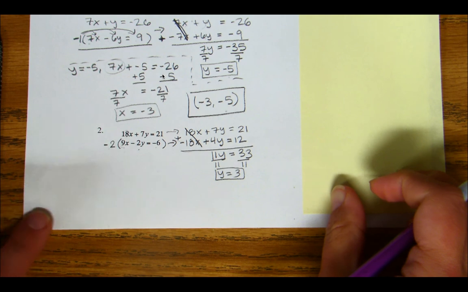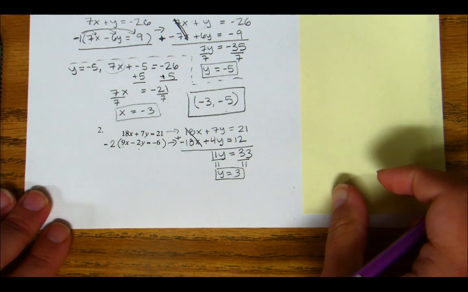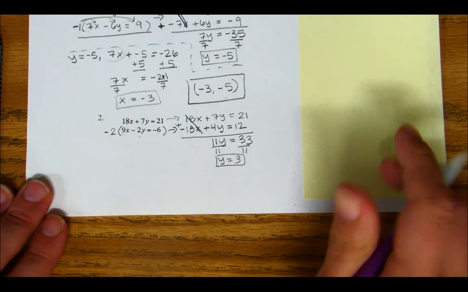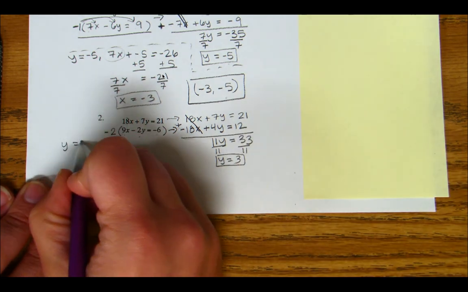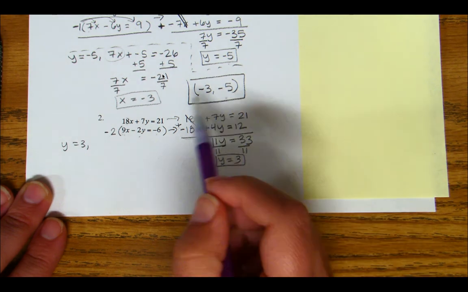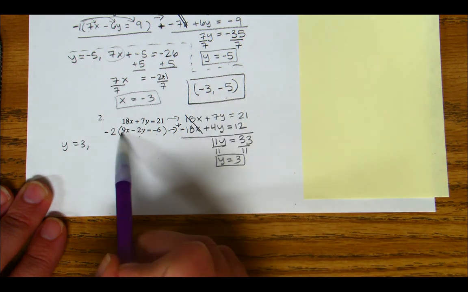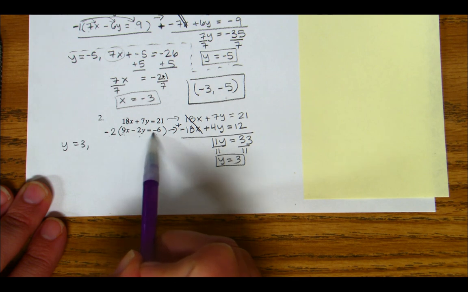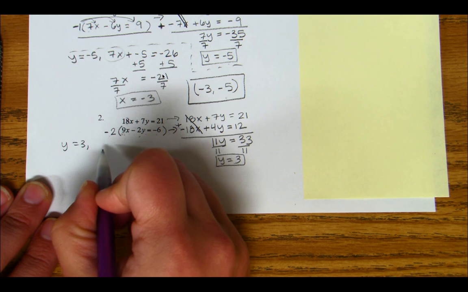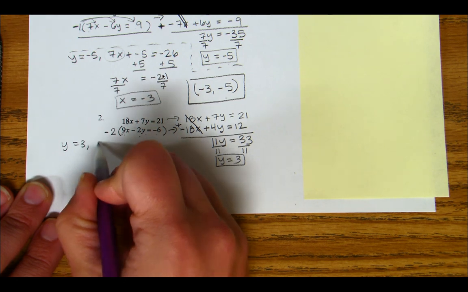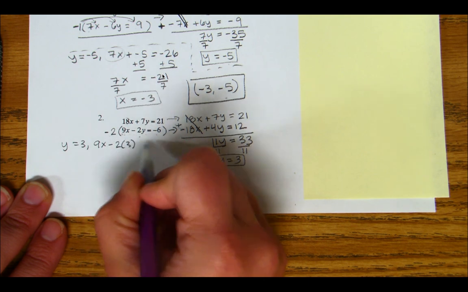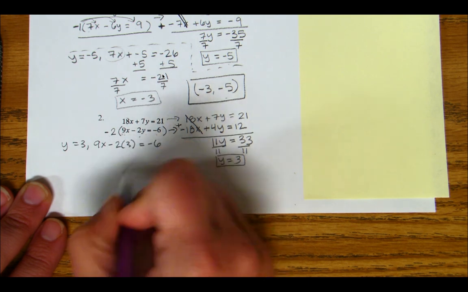So similar to the previous one, I'm going to plug this into one of the equations that I have in order to find my x value. So for y equals 3, I think I'm going to choose using the second equation as it was, 9x minus 2y equals -6. I think it's a little easier multiplication. So 9x minus 2 times 3 is equal to -6.